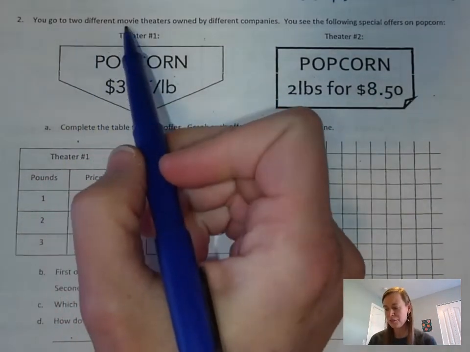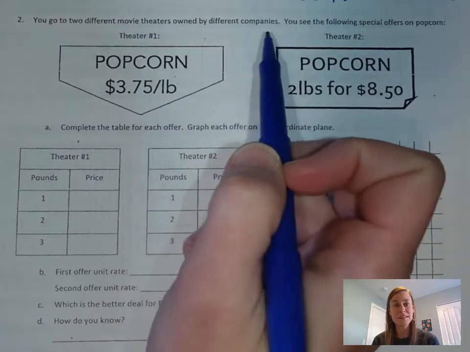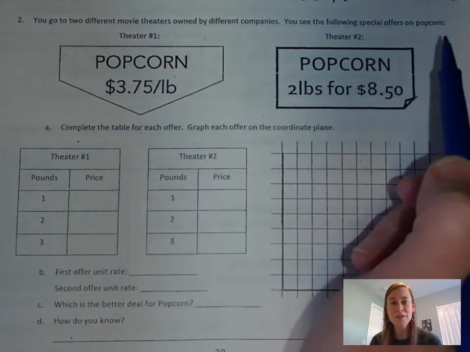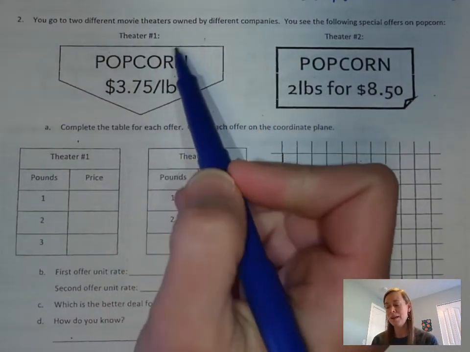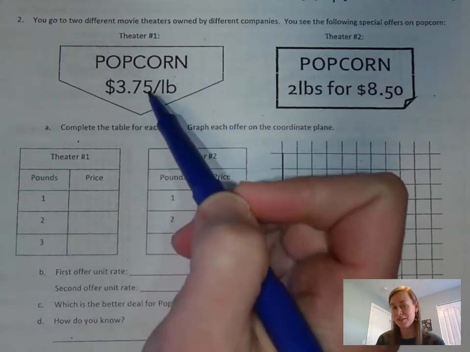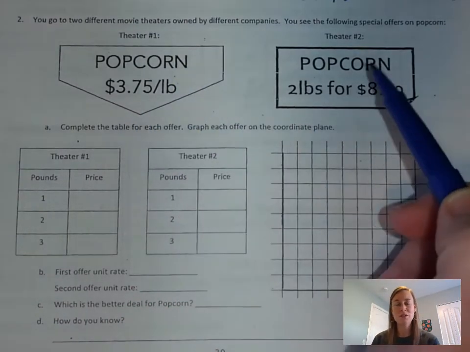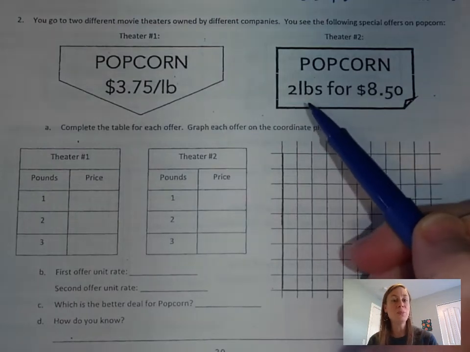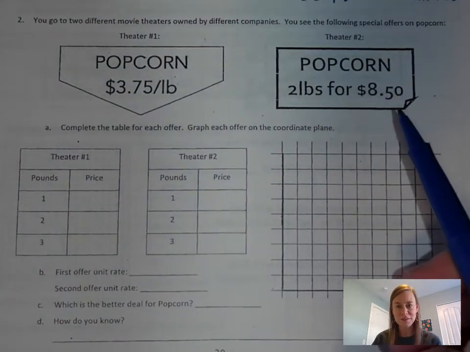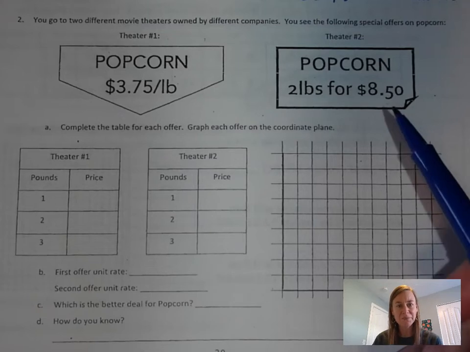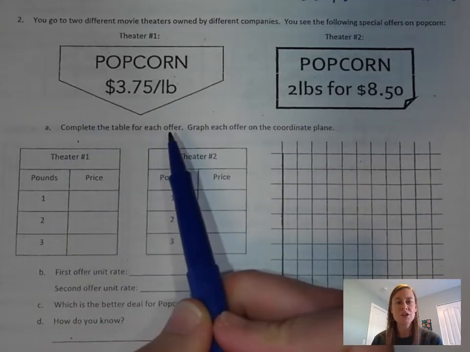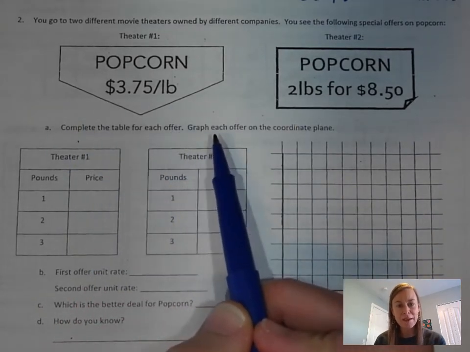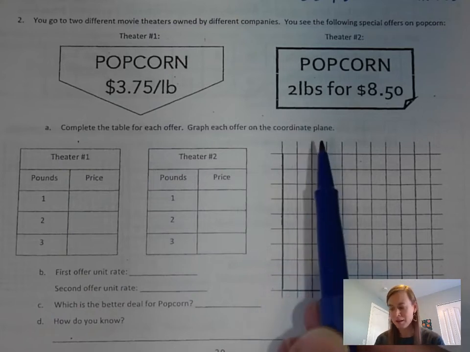You go to 2 different movie theaters owned by different companies. You see the following special offers on popcorn. Theater number 1 has popcorn at $3.75 a pound. Theater 2 has popcorn at 2 pounds for $8.50. Okay, let's complete the table for each offer. Then we're going to graph each offer on the coordinate plane. All right, let's do it.